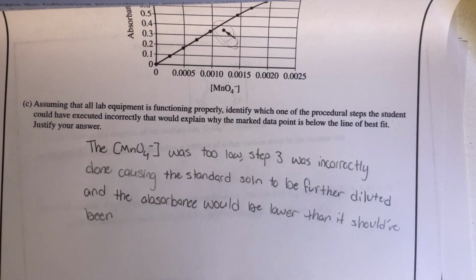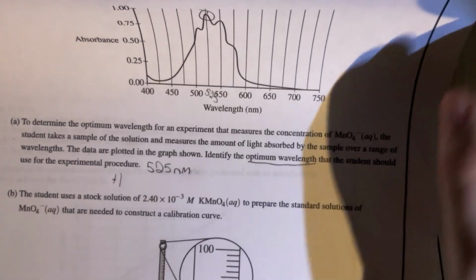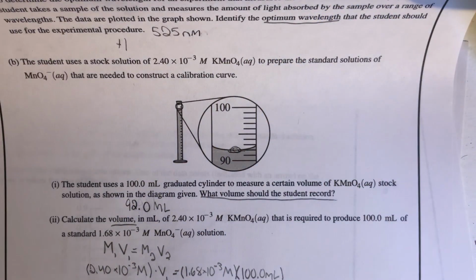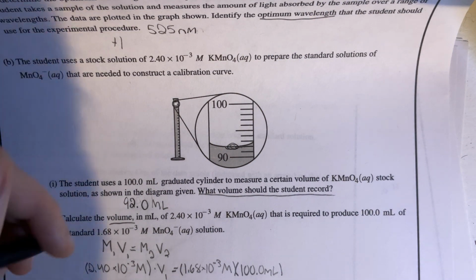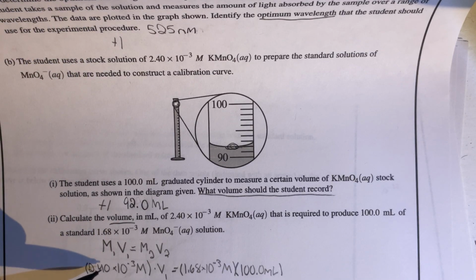So those are the answers for this one, guys. Going back to part A, you'd get the point just for the correct answer. For B, you'd get a point for the 92. And you'd get a point for having this whole thing.